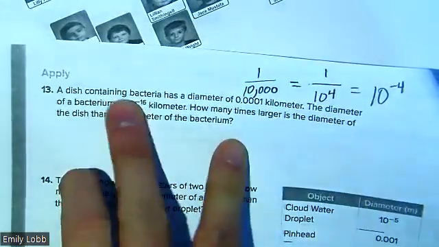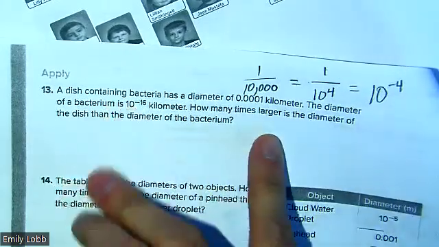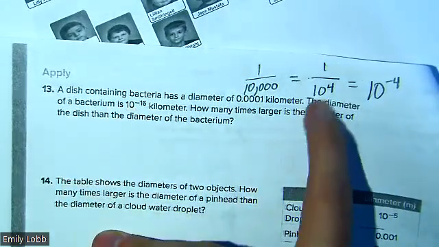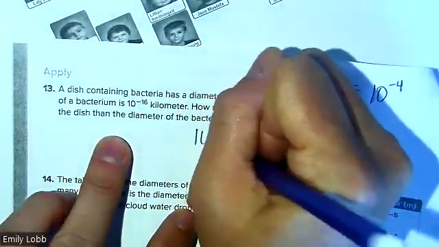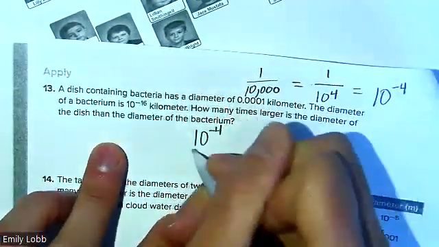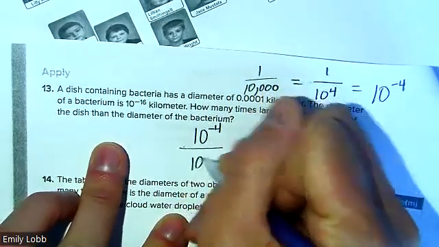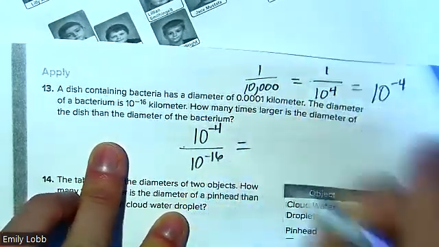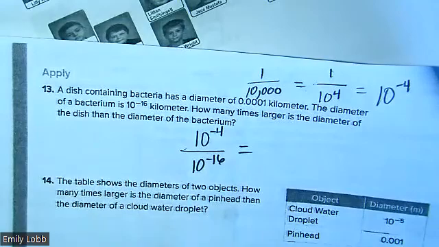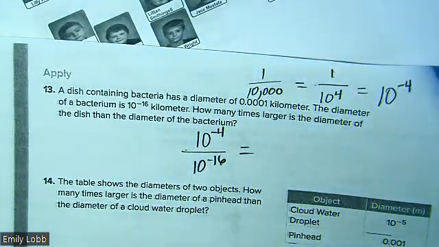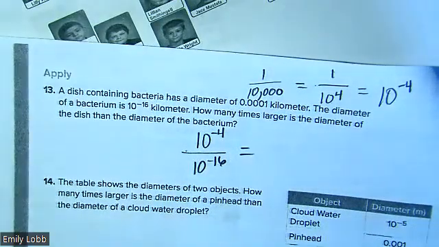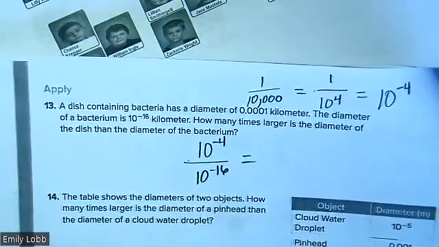All right, the diameter of a bacterium is much smaller. So how many times larger is this dish than the bacterium? We can set up that problem. Give this a go. You have 2 minutes. It should take you 1 to finish this, 1 to put your stuff away. Try it out.